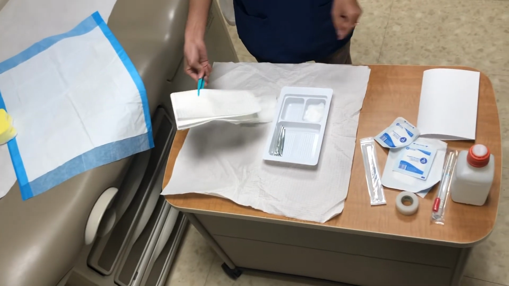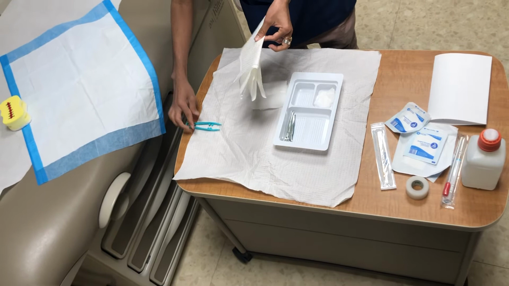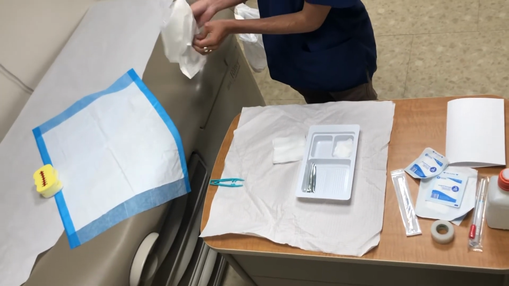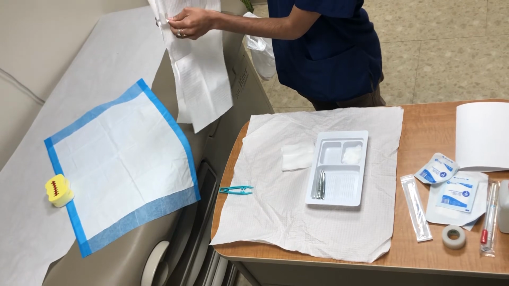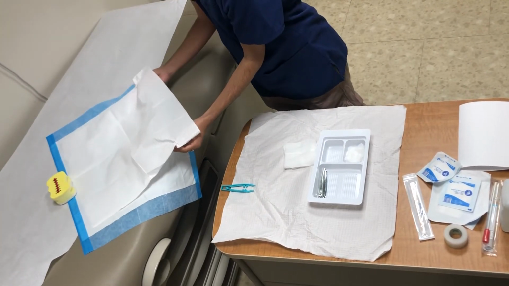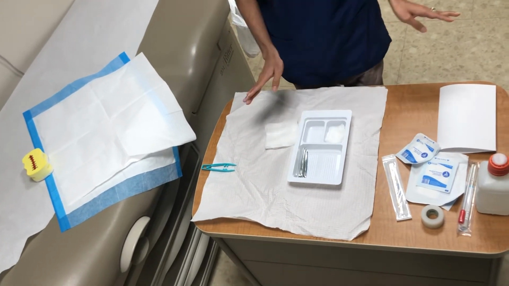And this is the shiny side, so it's okay for me to hold it. And I'm going to use that. This is a second sterile field, so I'm going to use it here and create another sterile field.